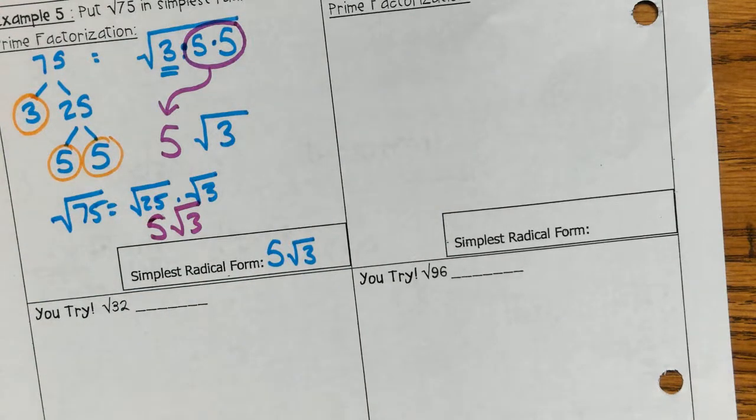So it's like when you simplify your fractions, you find a common factor and you divide them both. Simplifying radicals is like simplifying fractions. It's a nicer way to look at the numbers. And you're also going to use this a lot in Algebra 2, when you have to factor terms out of expressions and equations. So this is just a little introduction so you can get comfortable putting things in simplest radical form.